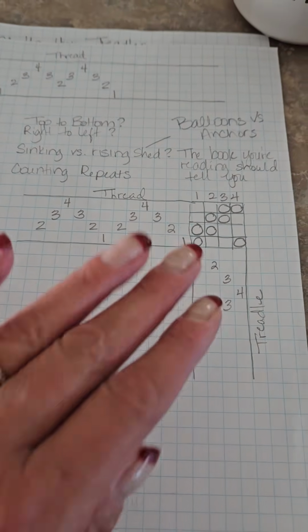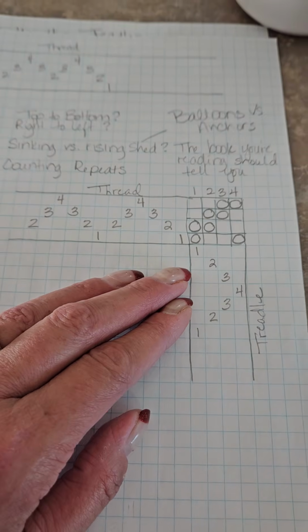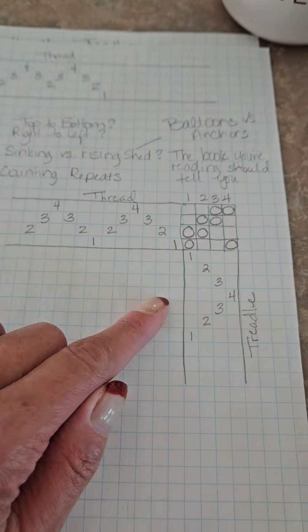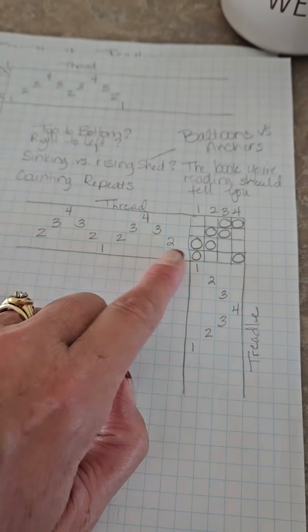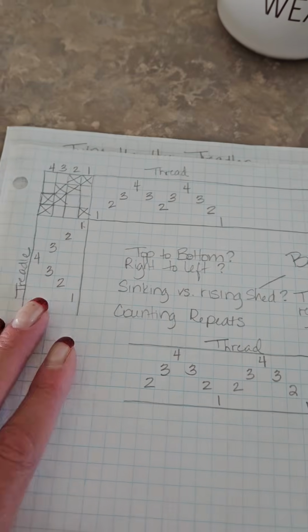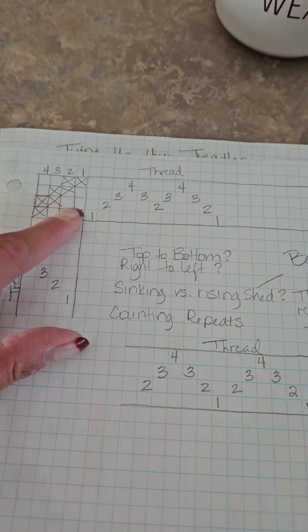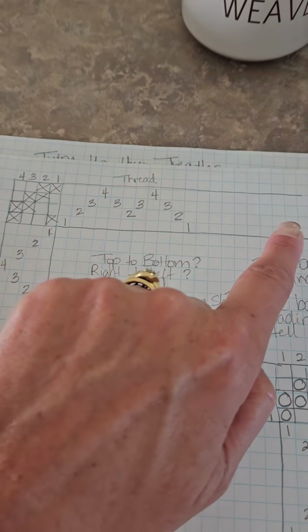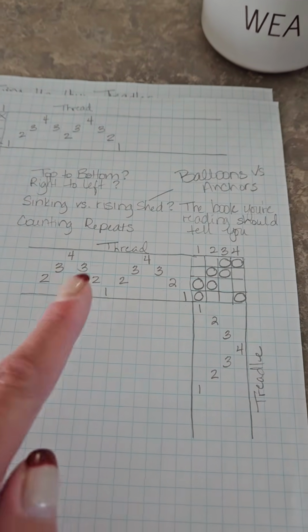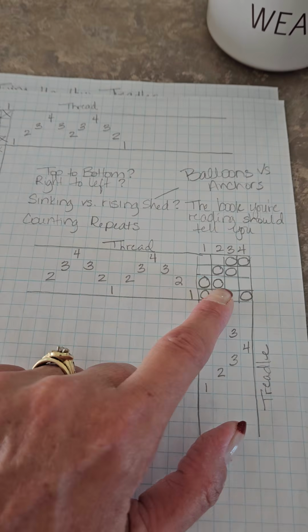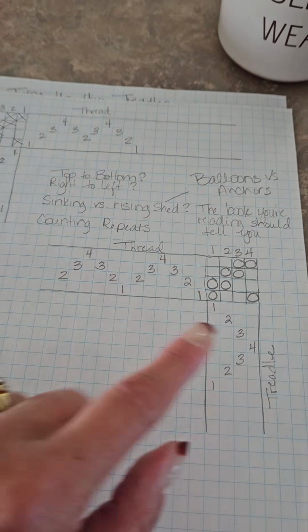To me, this is the way it makes the most sense. I don't know why, but I write and read my weaving drafts from the tie-up box out. So even if I was reading this one, from the tie-up box, I would read left to right. If it's this configuration, then I read it from the right to the left.